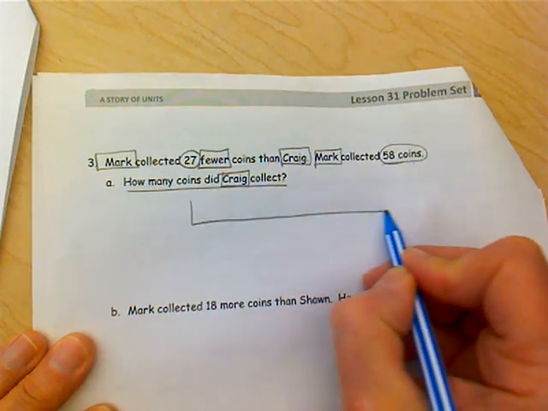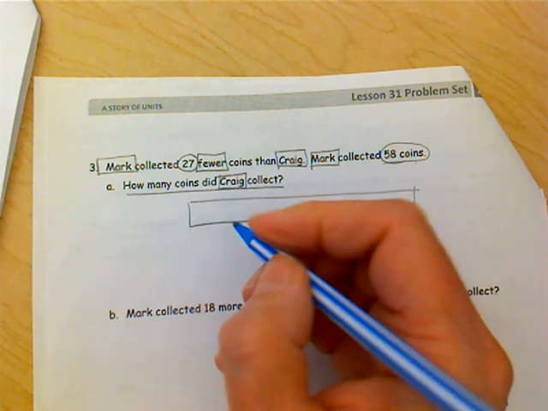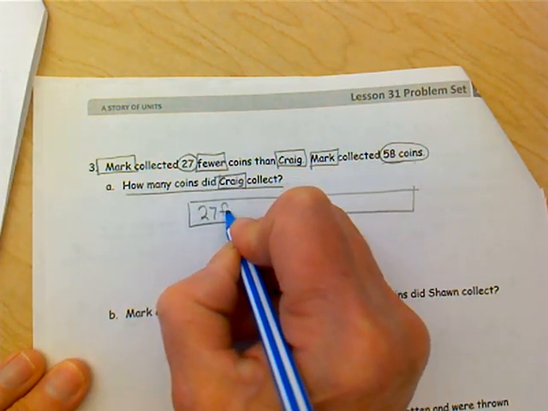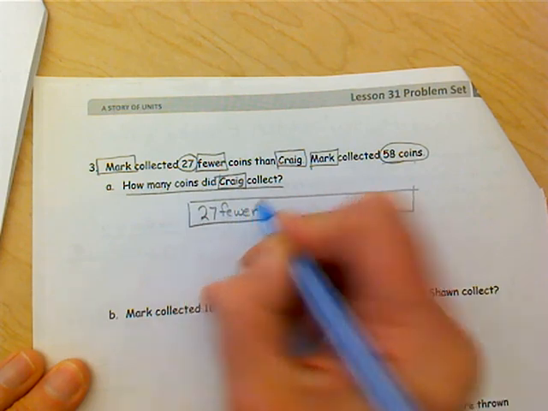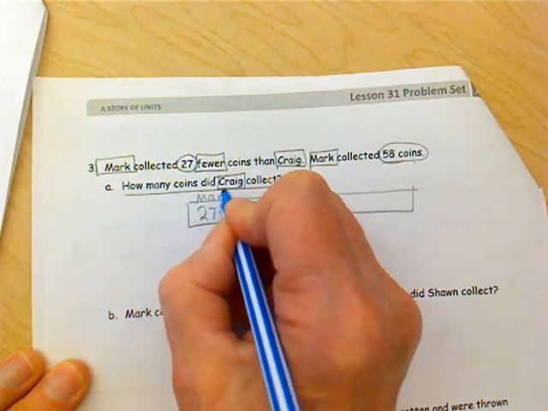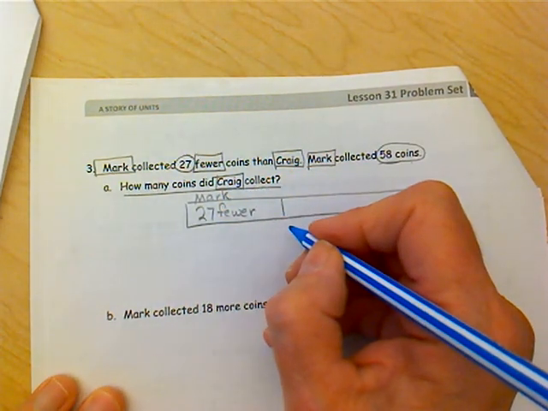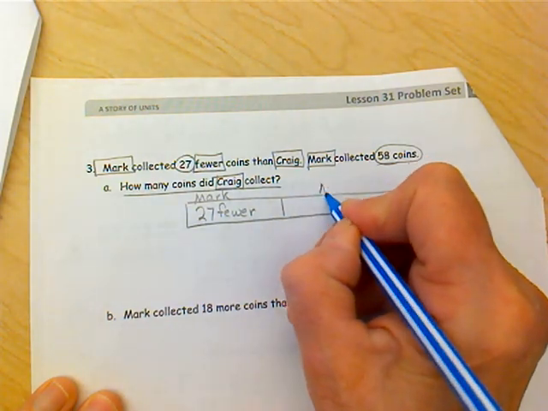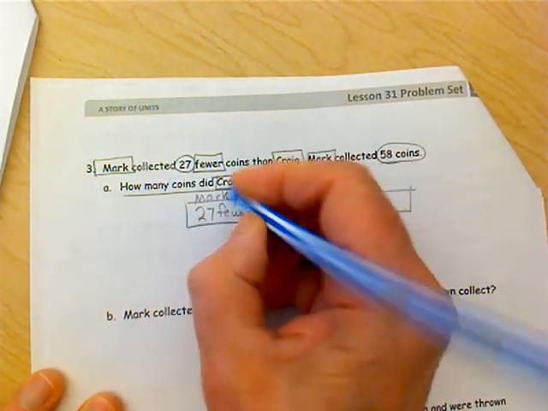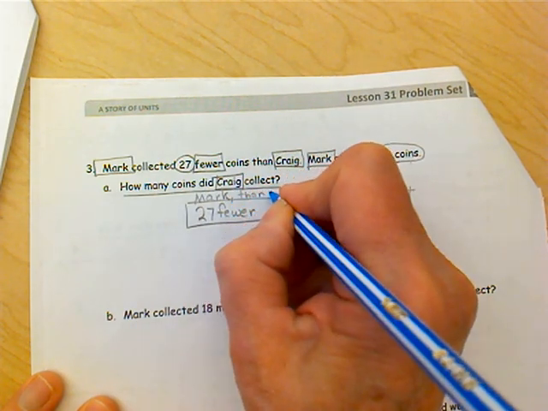So I'm going to make my bar graph. Here we go. So this would be the 27 fewer. Mark has 27 fewer than Craig. And we do know that Mark collected 58 coins. Mark has 27 fewer than Craig.